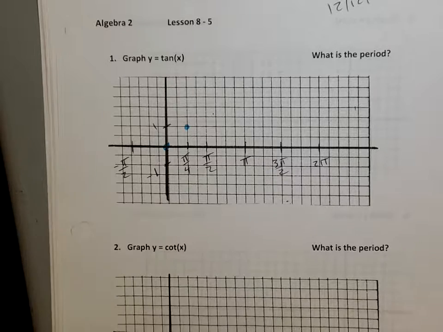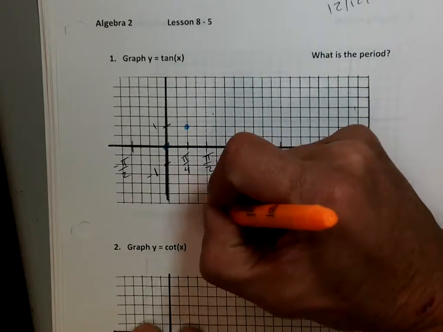Now if I go to pi halves, something odd happens. At pi halves, if it's the y divided by the x, then it's 1 divided by 0. You can't divide by 0. So that's why I have this symbol here. It's undefined, and when we divide by 0, we put an asymptote. Remember that with fractions? So I'm going to put an asymptote at pi halves.